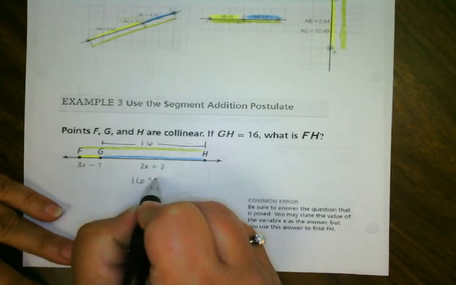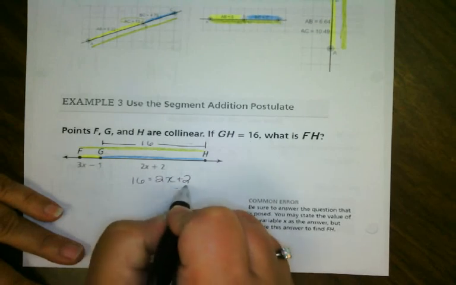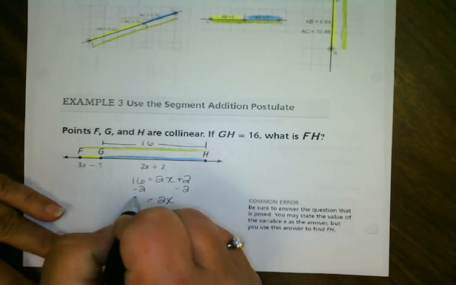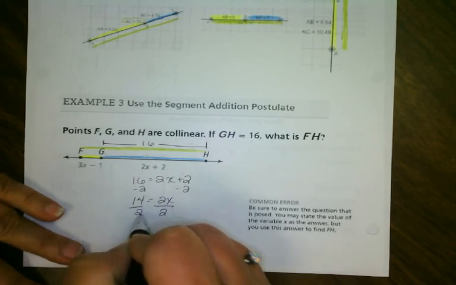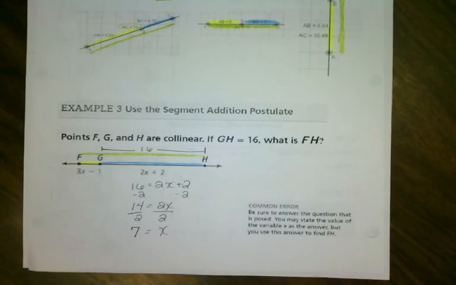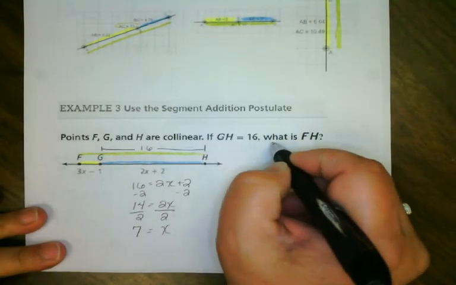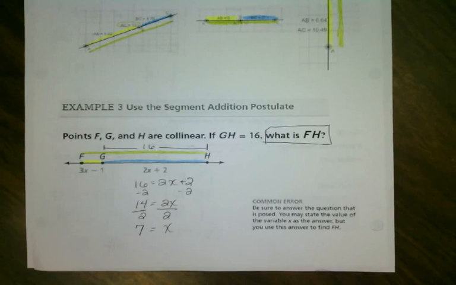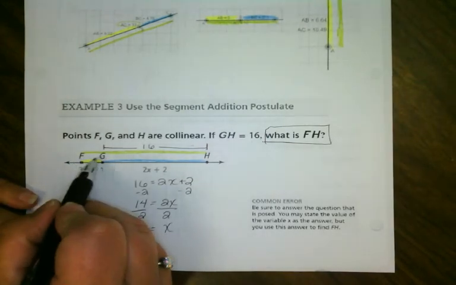That 16 is equal to that expression, 2x plus 2. So now I can solve this for x, and I find that x is equal to 7. Great. That gets me nowhere near answering this big old question out here yet. But it gets me closer to finding this piece, doesn't it?